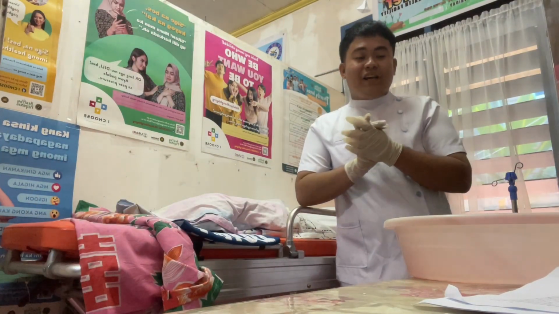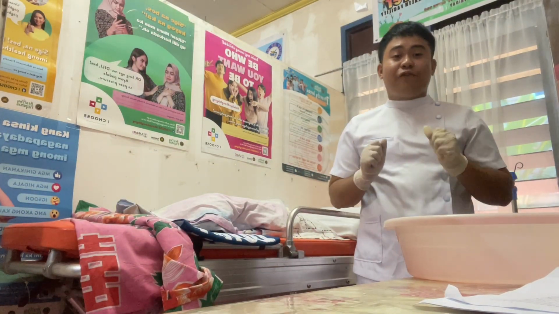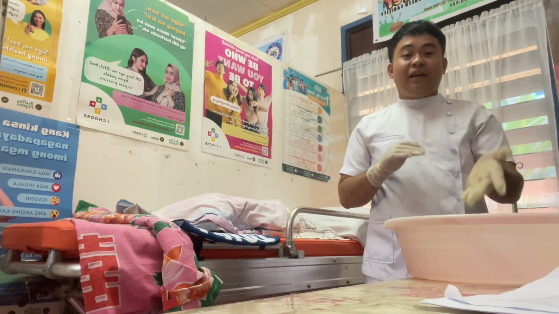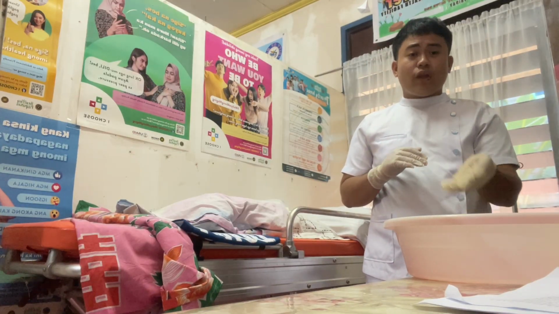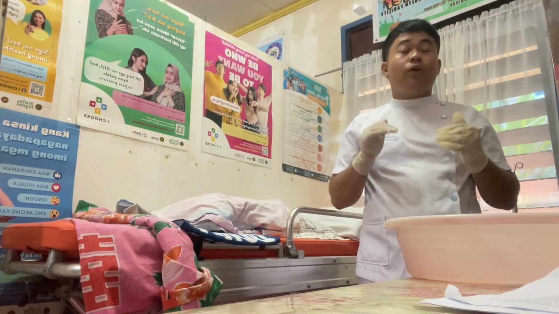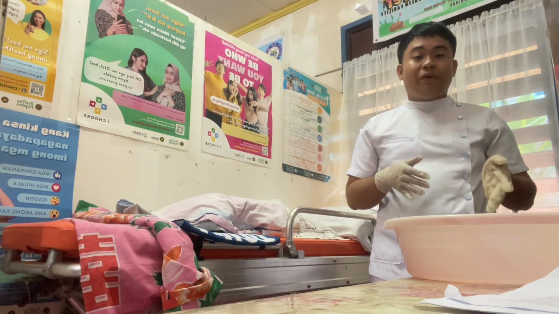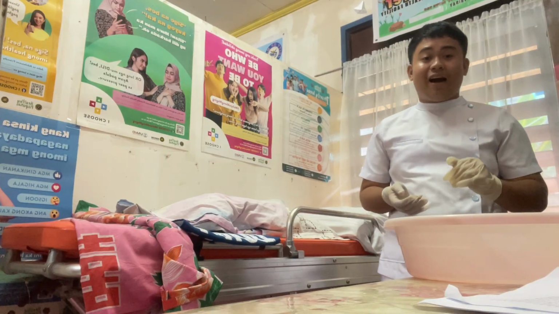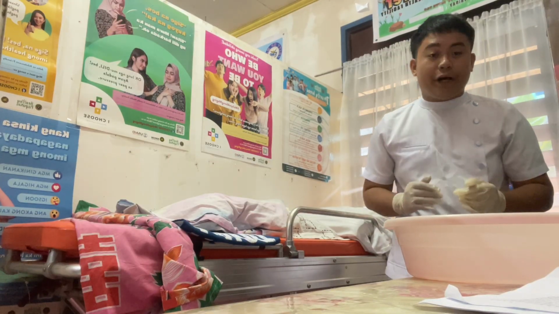And then after that, we have to wash the first washcloth in the kidney basin, and then we have to put a gentle soap all over the washcloth, and then with the use of the dominant hand, we have to fold it in 4 parts.